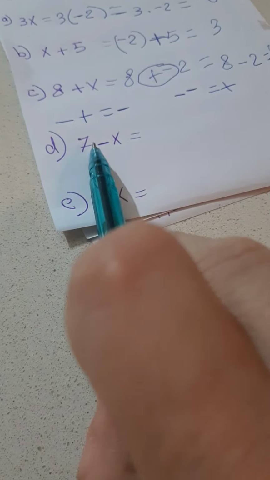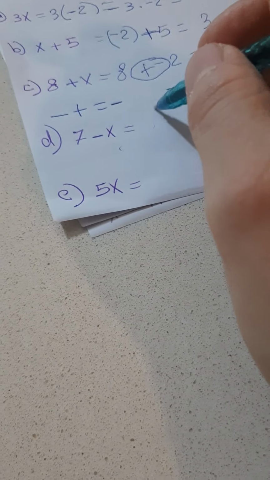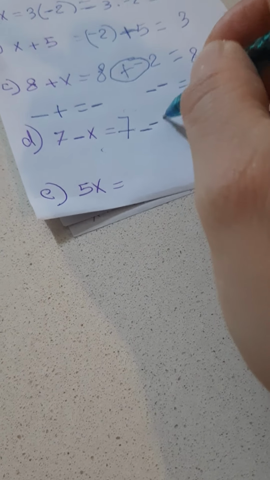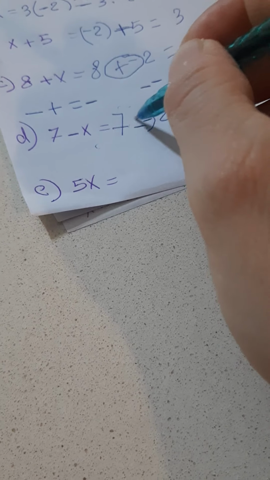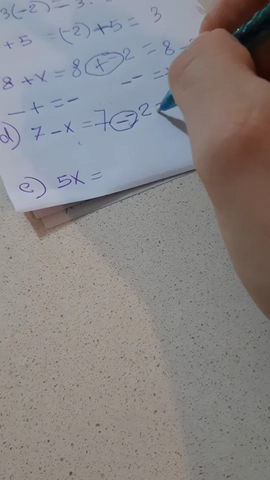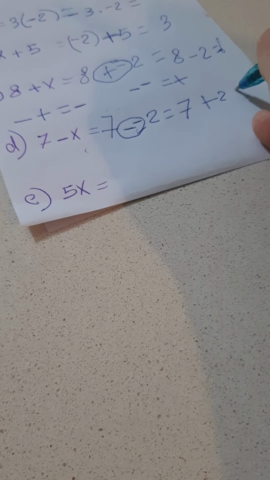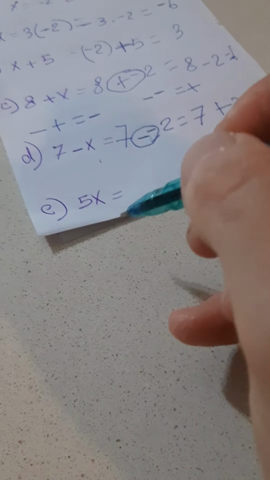Okay, another question here, 7 minus x. It means 7 minus -2. Now a minus with a minus is going to be written as a plus like this: 7 plus 2 is 9.